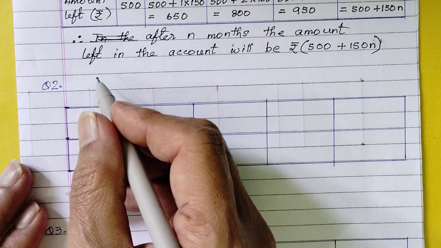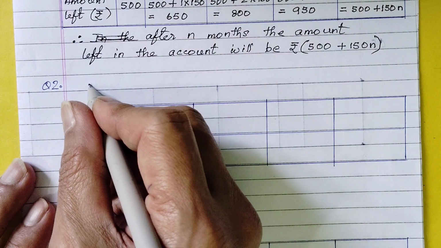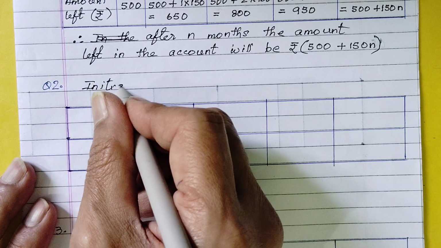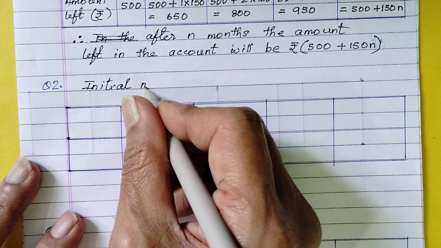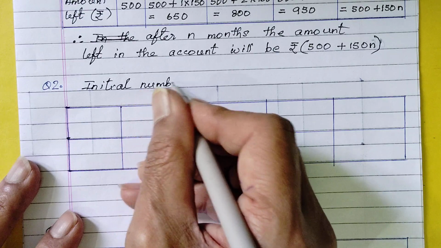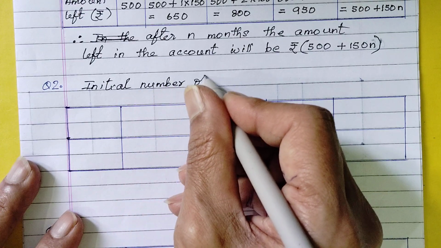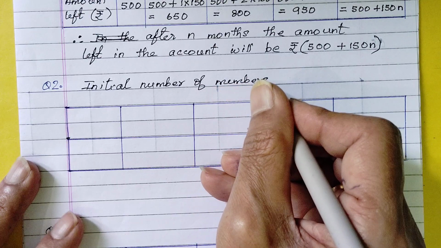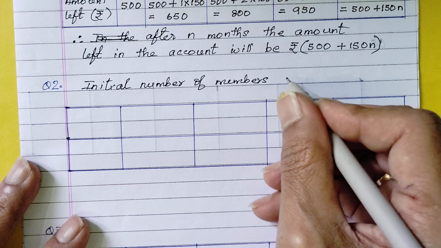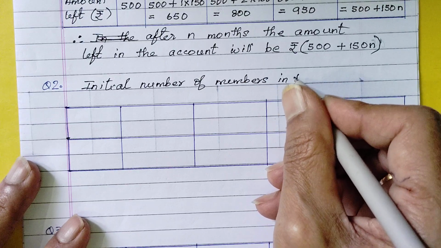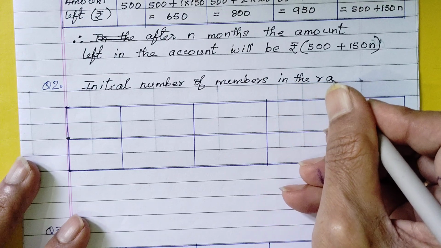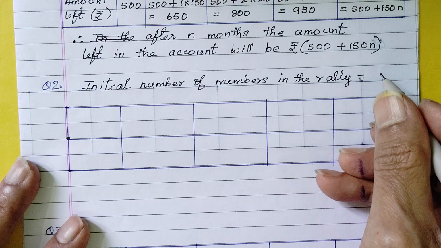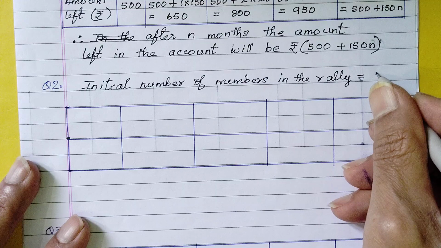So the initial number of members in the rally: the rally starts with 120 members.